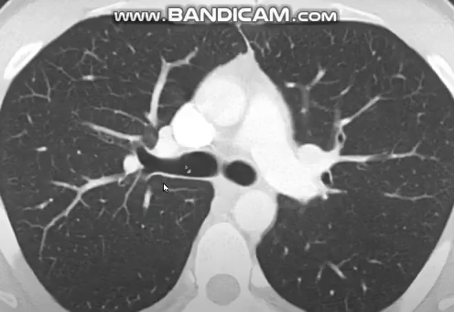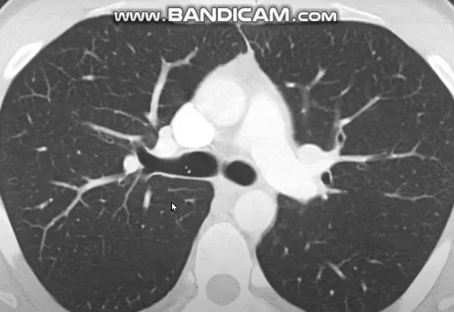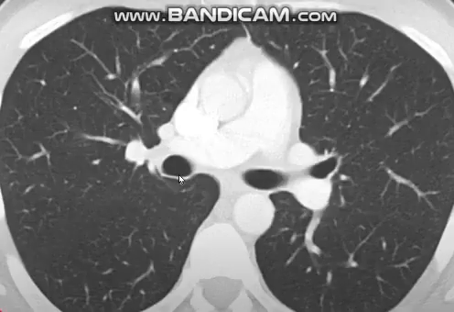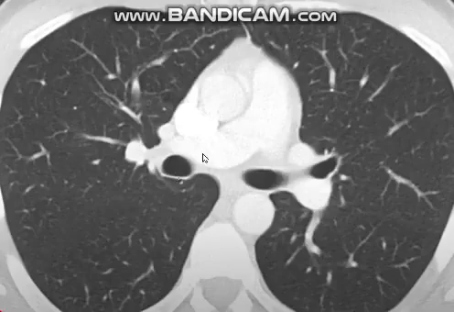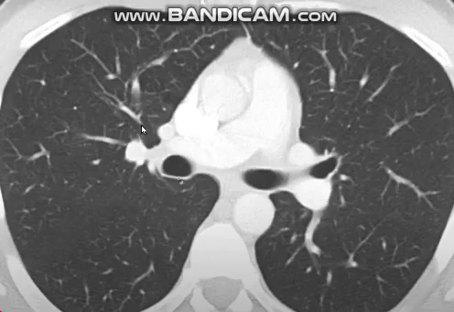Now let's start talking about the segmental bronchi to the right lower lobe. As you know, the right main stem bronchus, after it gives its first branch, which is the right upper lobe bronchus, becomes the bronchus intermedius.